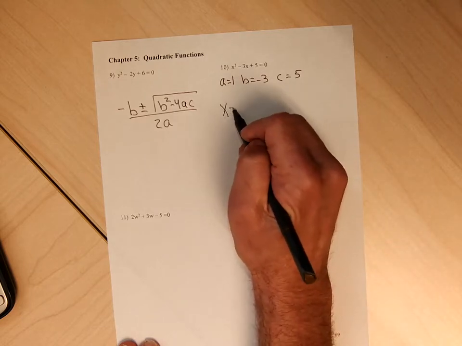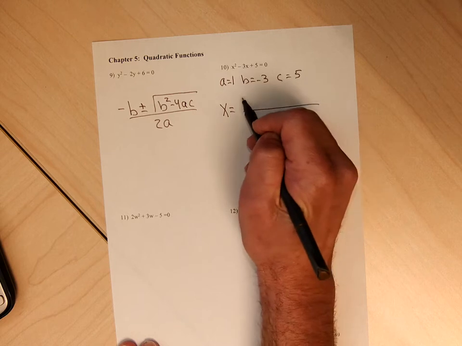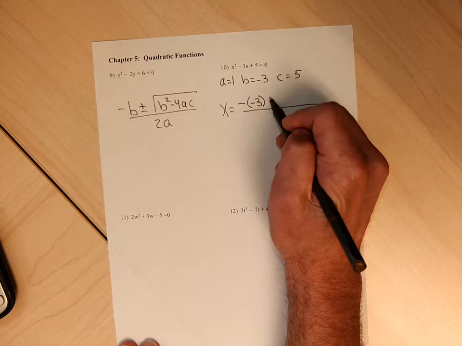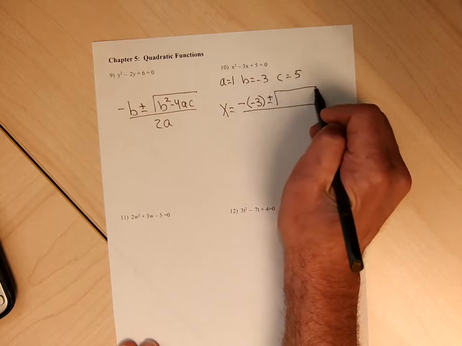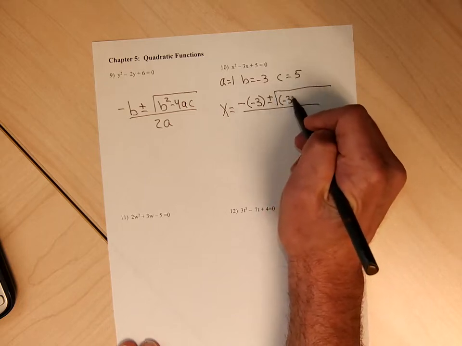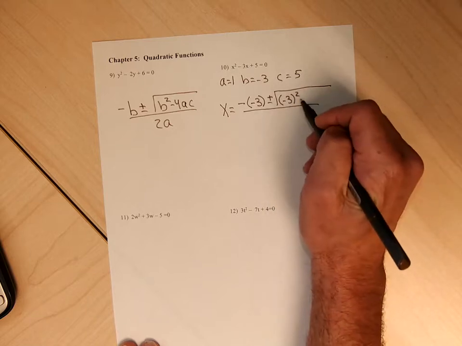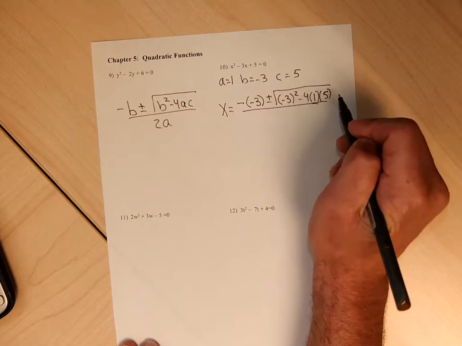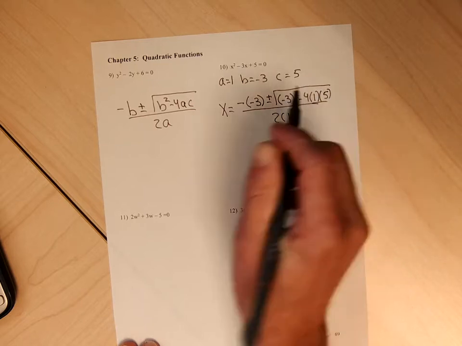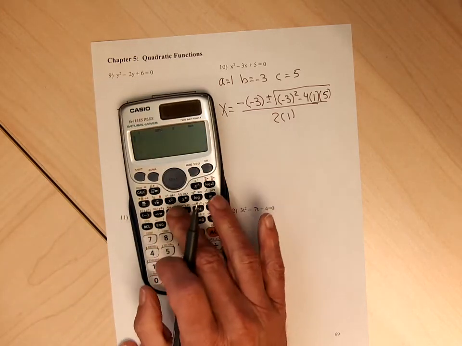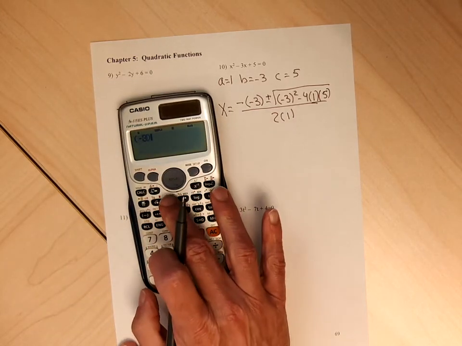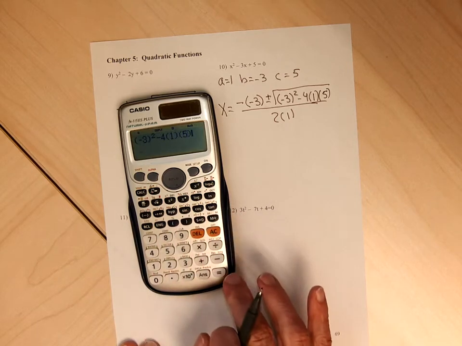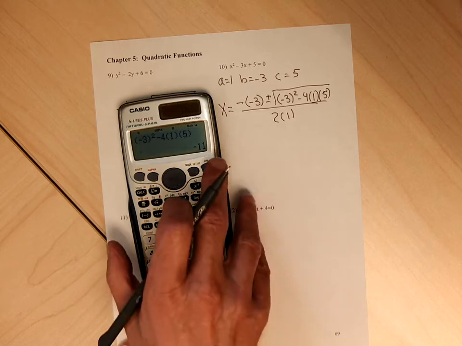So I'm going to write x equals big fraction, negative from the formula. B is negative, so it has to go into parentheses. Plus or minus the square root of negative 3 in parentheses squared minus 4 times 1 times 5, over 2a, which is 2 times 1. I'll simplify the underside of the square root, which is negative 3 in parentheses squared. If you don't use the parentheses, that's going to cause a mistake. Minus 4 times 1 times 5. Underneath the radical, I get negative 11.